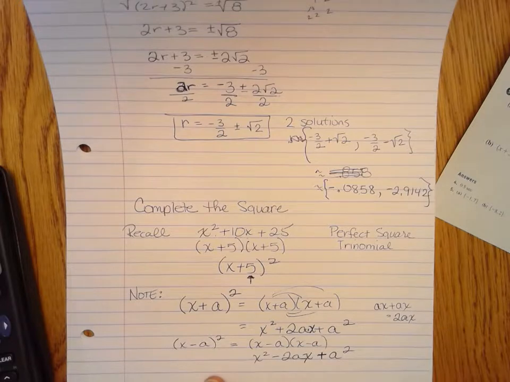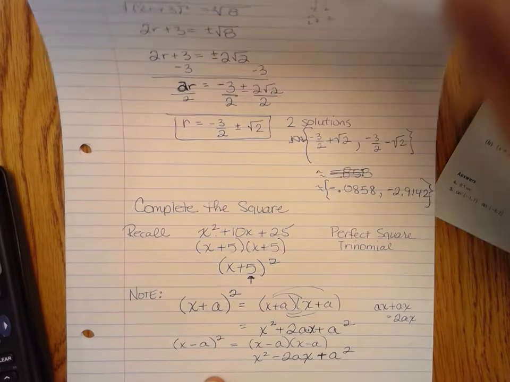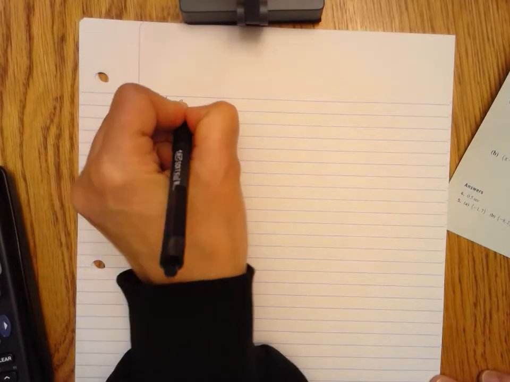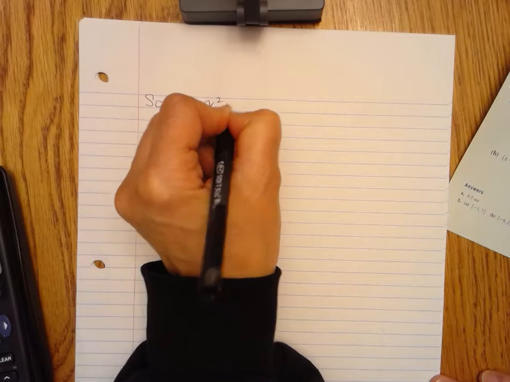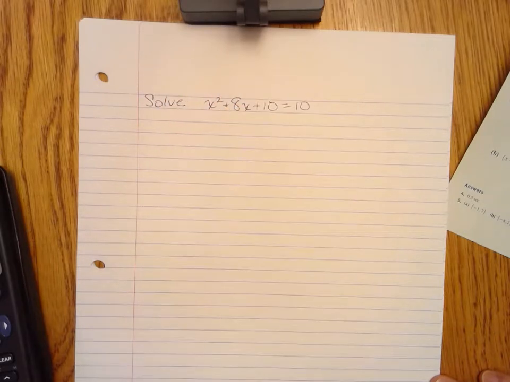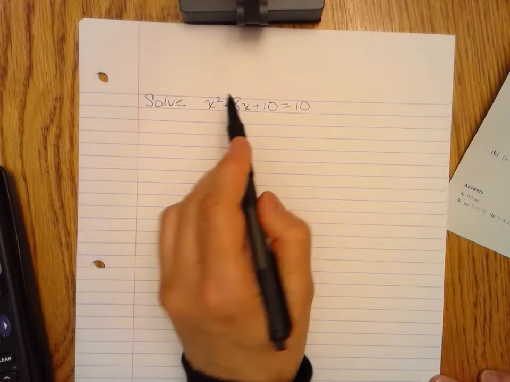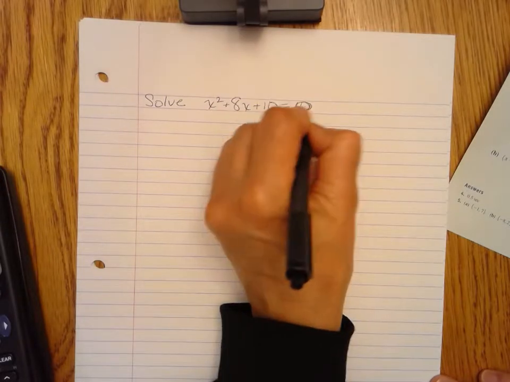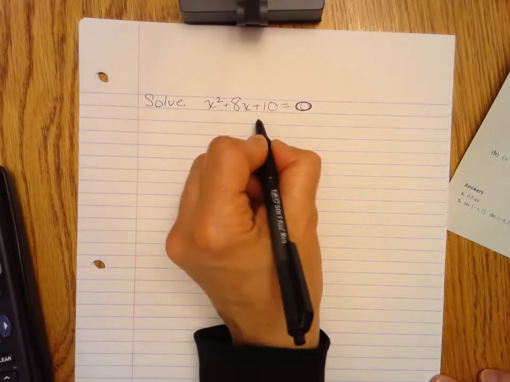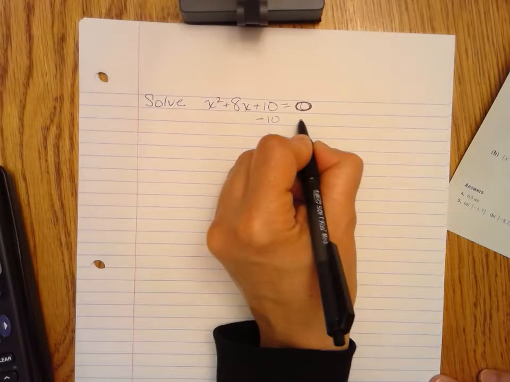So if we start with something that looks like this, x² + 8x + 10 = 0. This is not a perfect square, but I can get rid of this 10 on both sides.